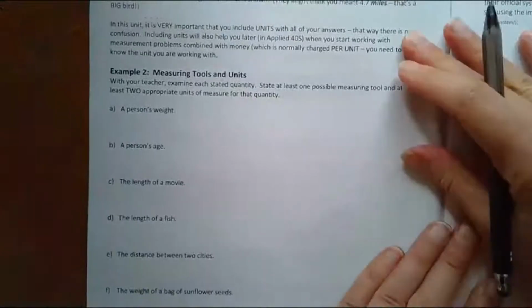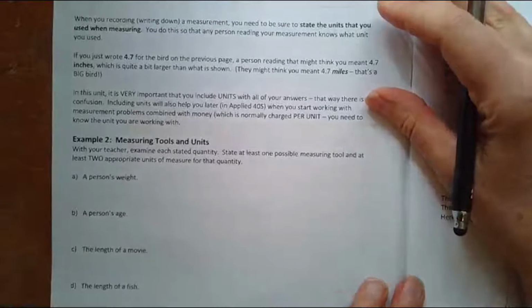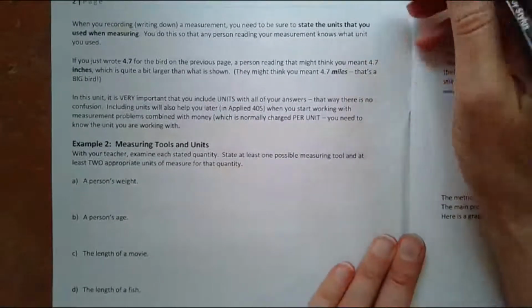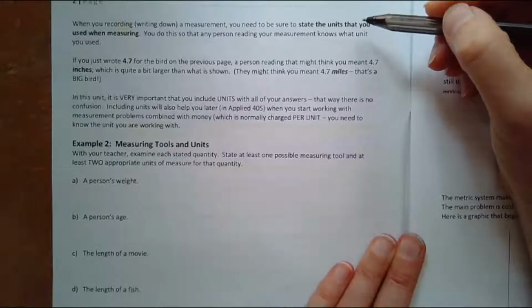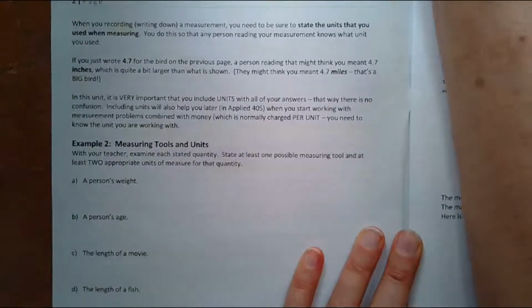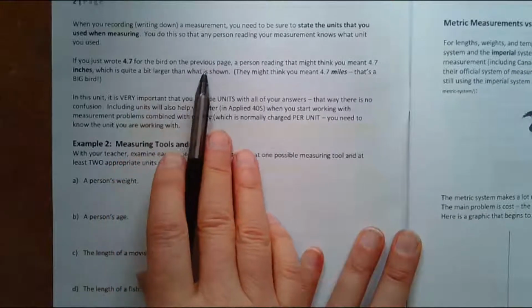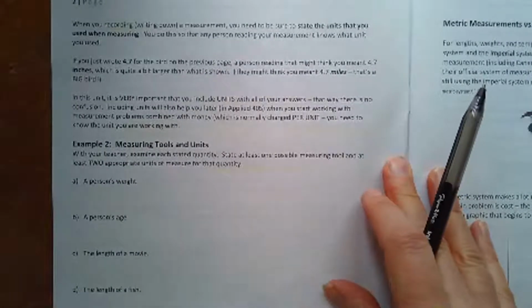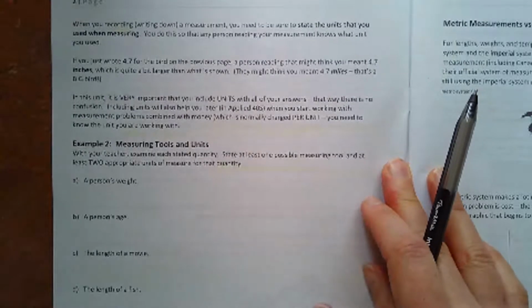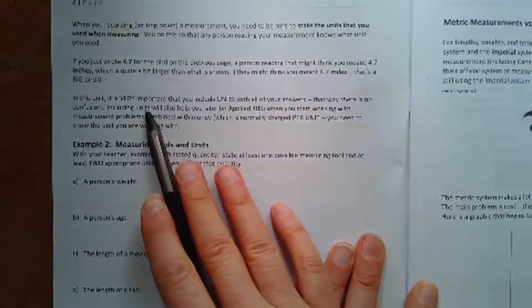Let's take a look at the next page. When you are recording, writing down a measurement, you need to be sure to state the units that you use when measuring. You do this so that any person reading your measurement knows what unit you used. If you just wrote 4.7, the person reading might think you meant inches or centimeters, or miles or whatever, so make sure you record your measurements so that people know what you're talking about.